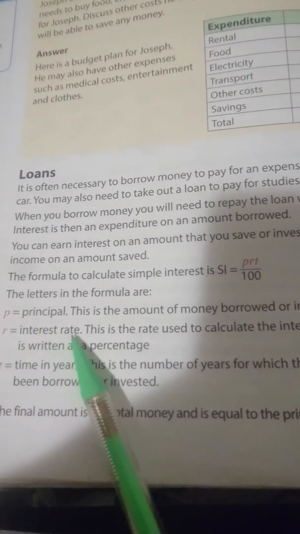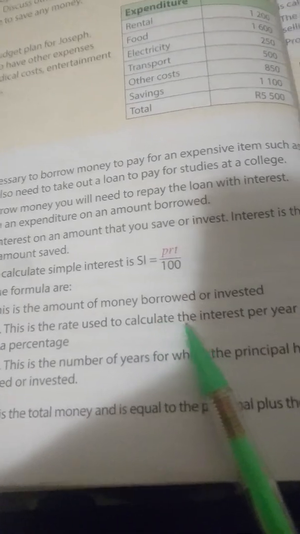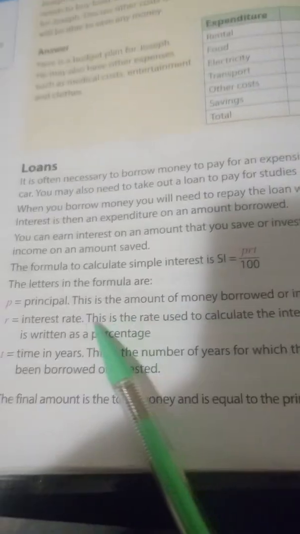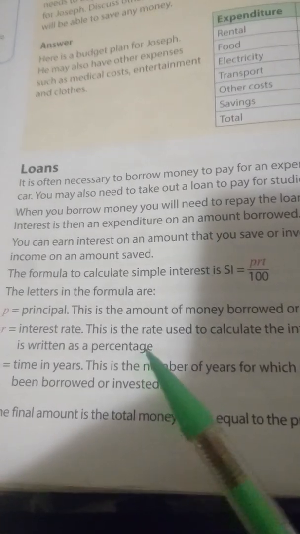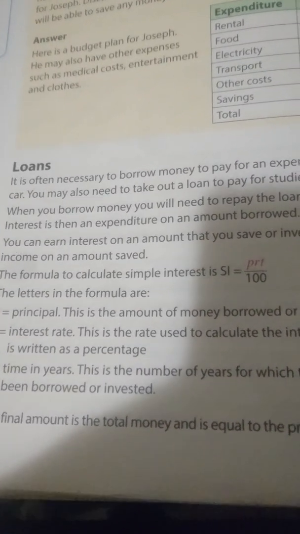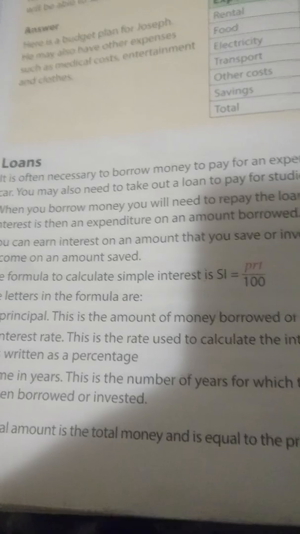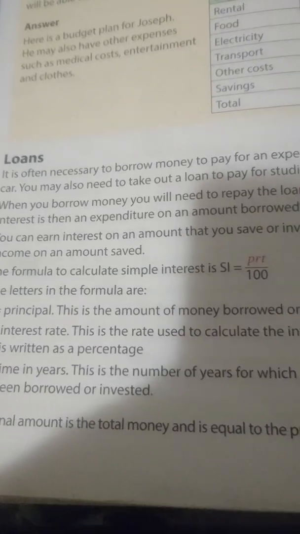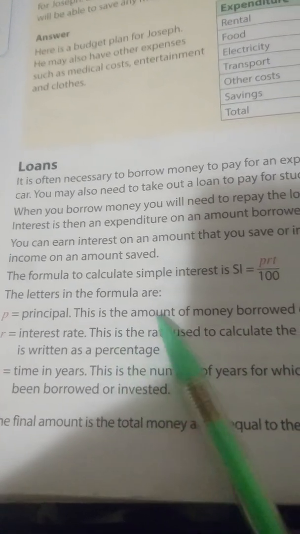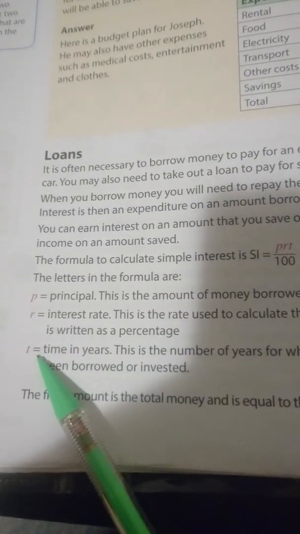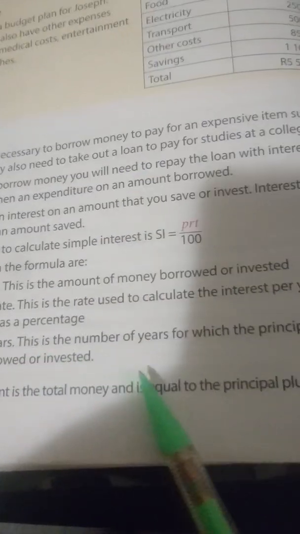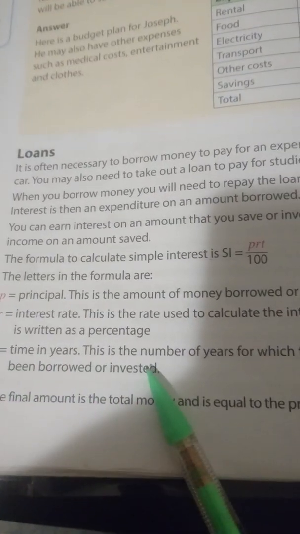R is the interest rate. This is the rate used to calculate the interest per year, and it is written as a percentage. So for example, 11% could be your interest rate. That's how much extra you are paying, yearly, annually. Then we have T, which is time in years. This is the number of years for which the principal has been borrowed or invested.